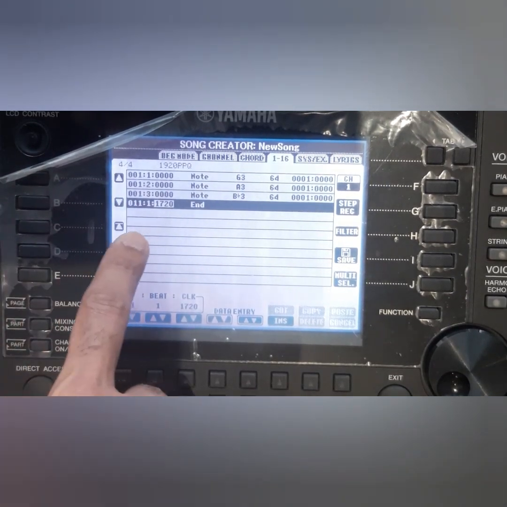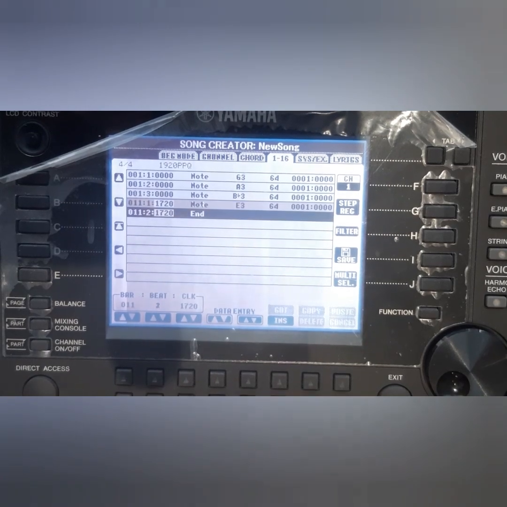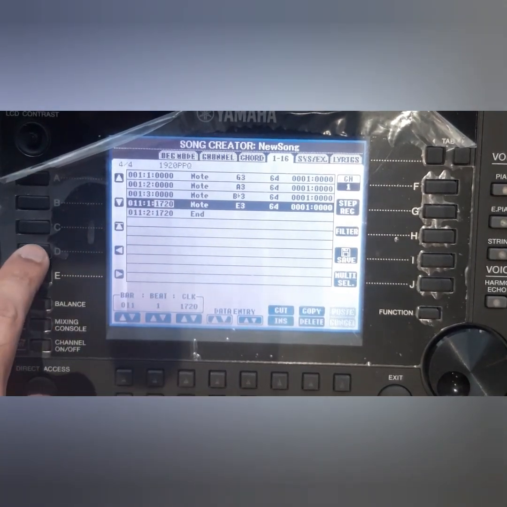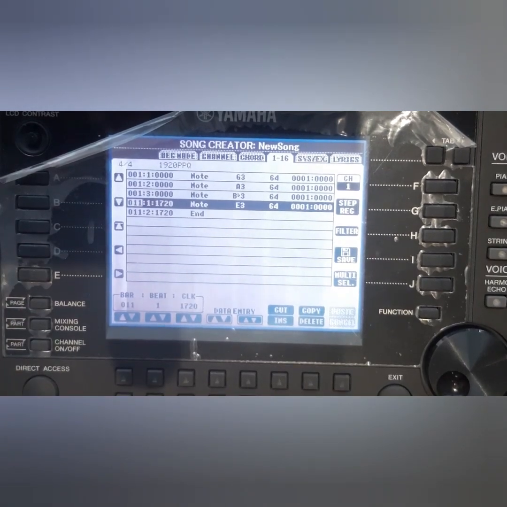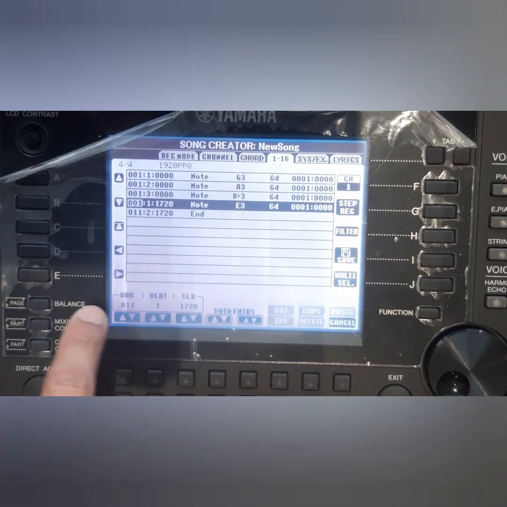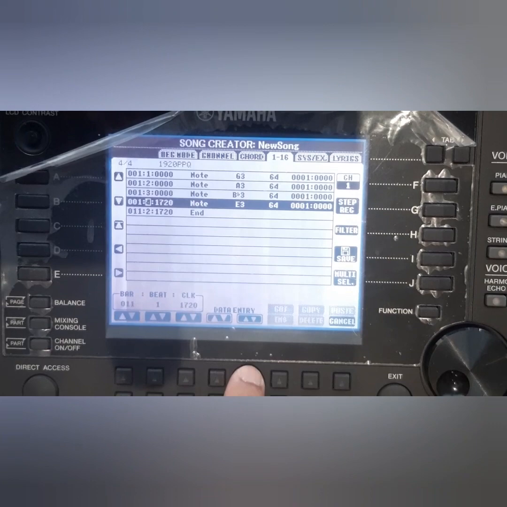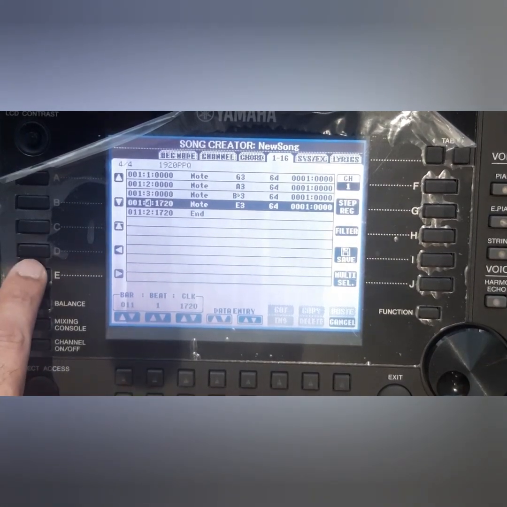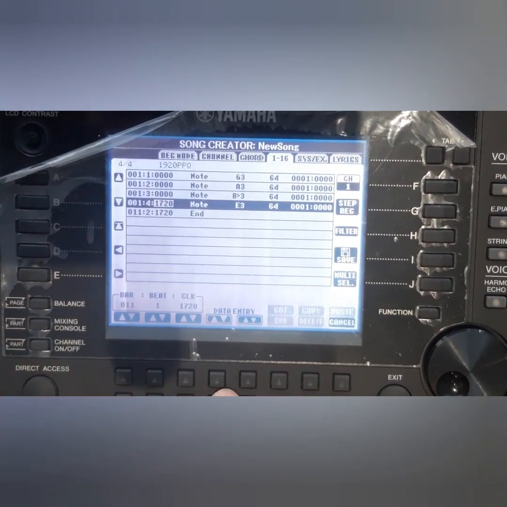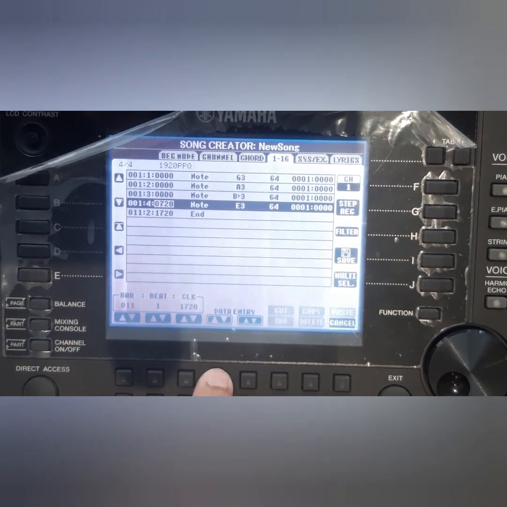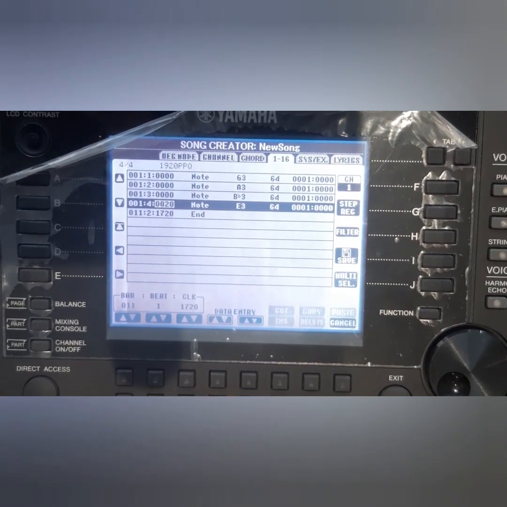Then I will insert another line and select that line. I will change the bar from 11 to 1. I will change the beat from 1 to 4. I will change the clock from 1720 to 0000.